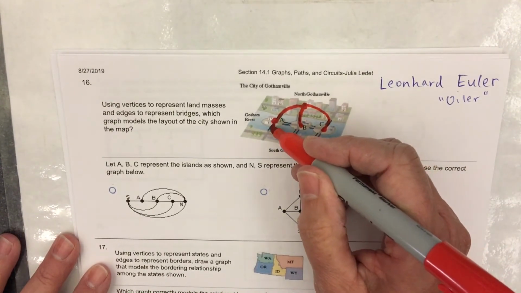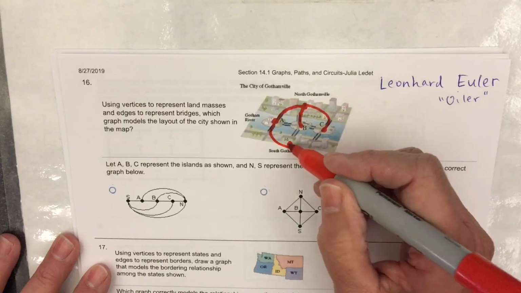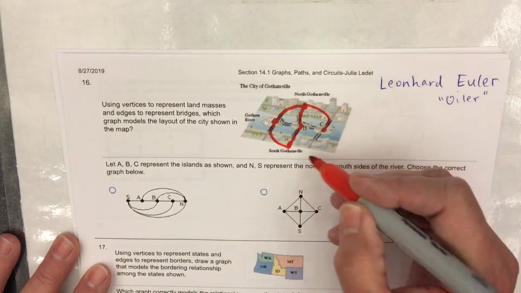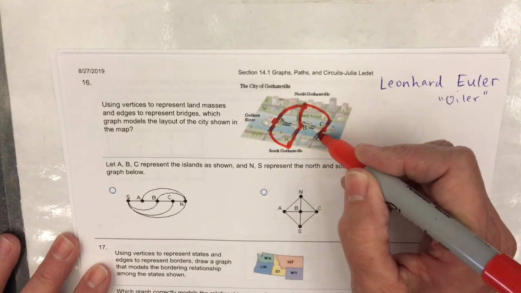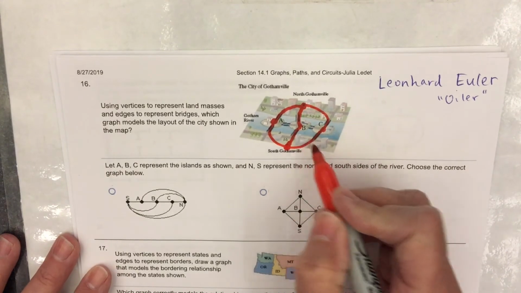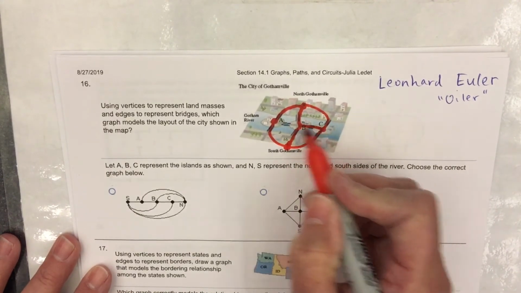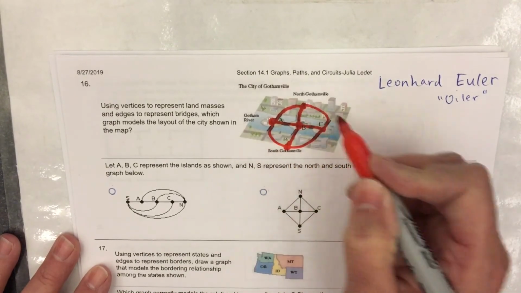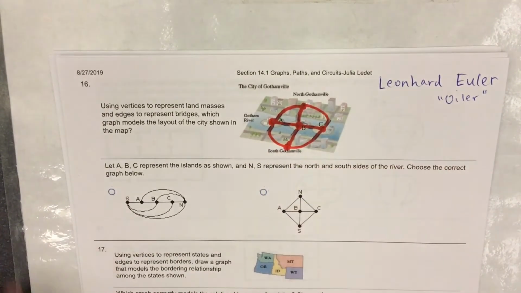There's a bridge that goes to the south side from A. There's a bridge that goes to the south side from B. There's a bridge that goes to the south side from C. There is a bridge that goes from B to C and one from A to B. There's my graph.